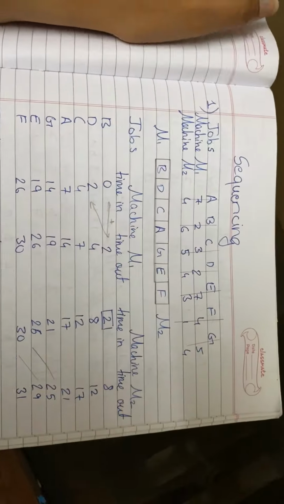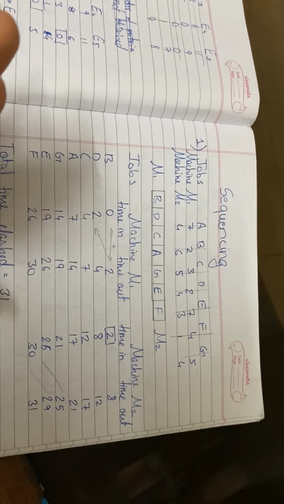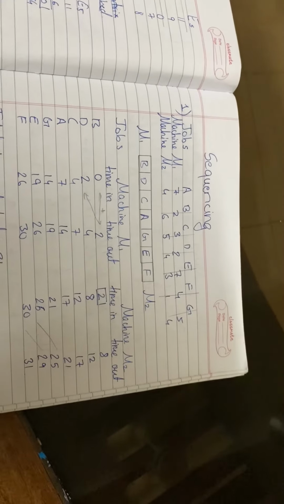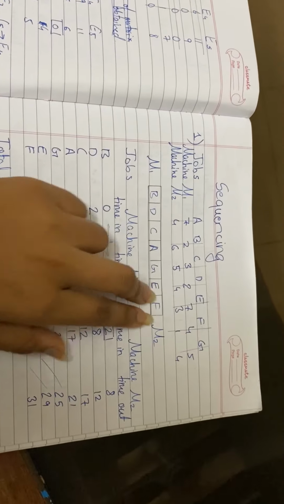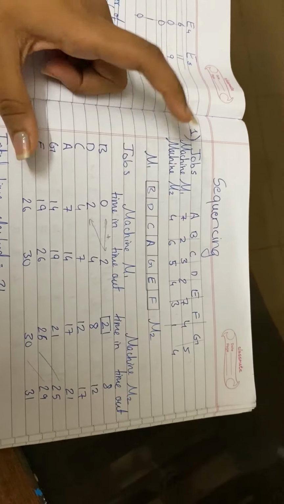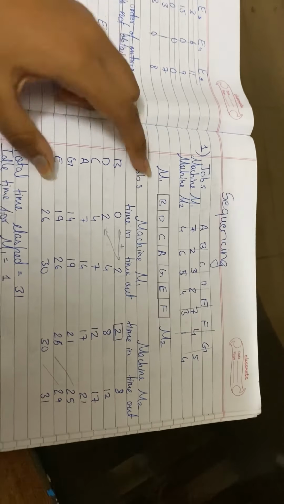Then after that you need to make 5 columns to solve. The one line table which you have done over here, you need to write it as jobs, then accordingly we need to solve it.